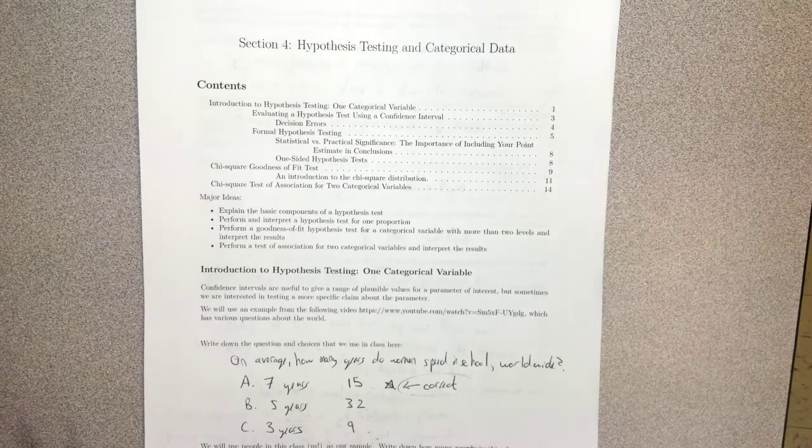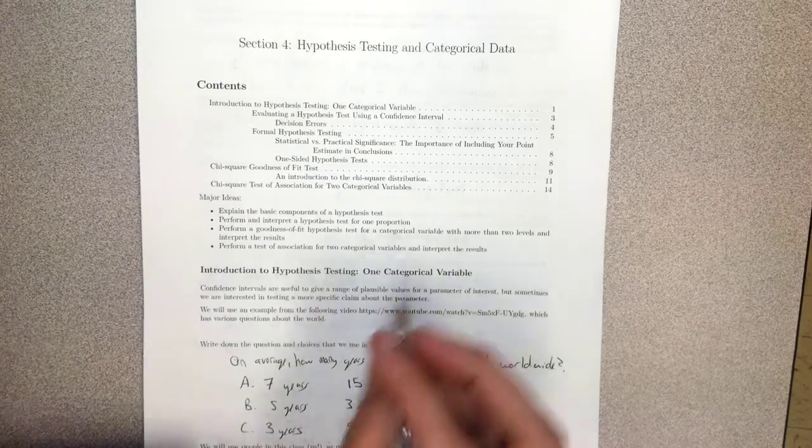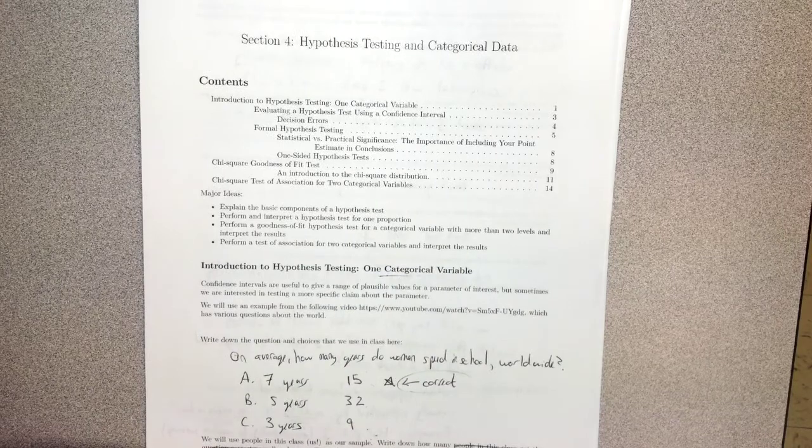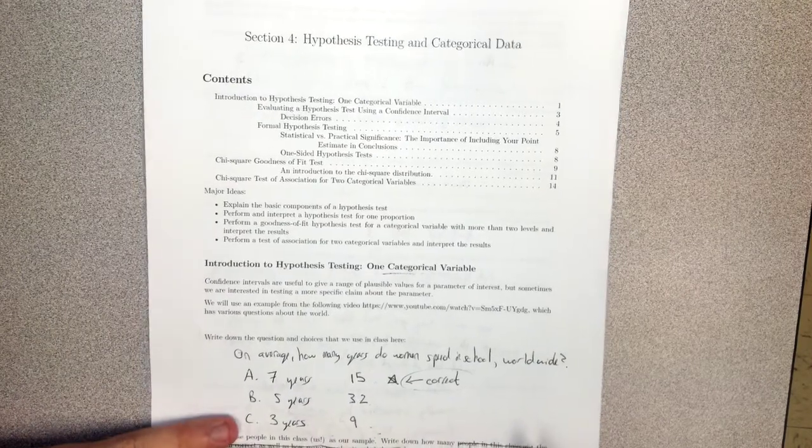So far we've just talked about hypothesis testing with a single categorical variable. There were some important topics that we skipped over in doing so that we're now going to come back to. And so we're again in our section 4 note packet.